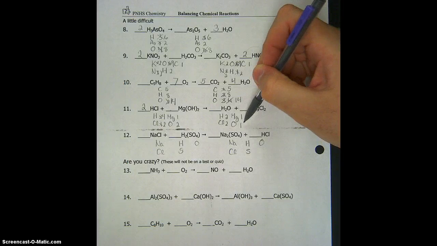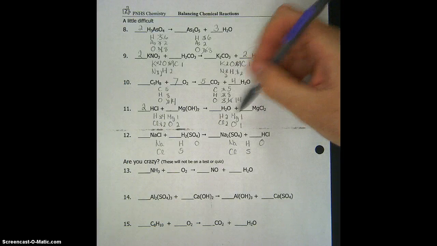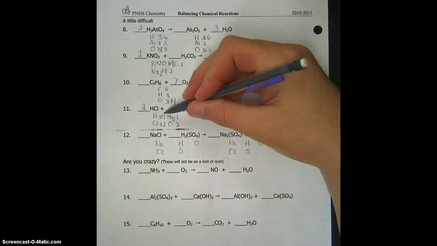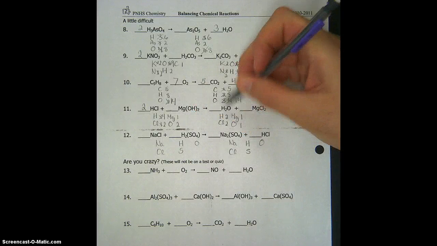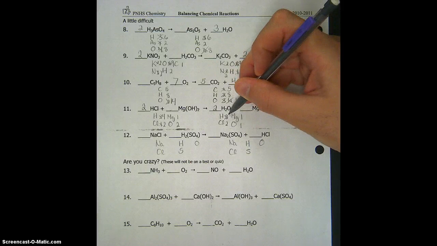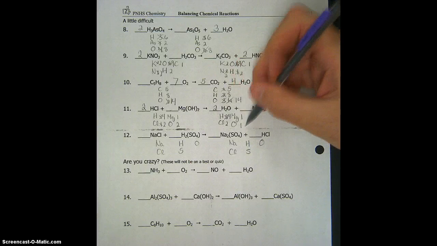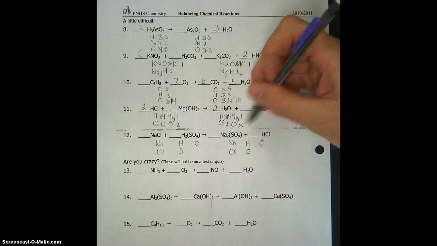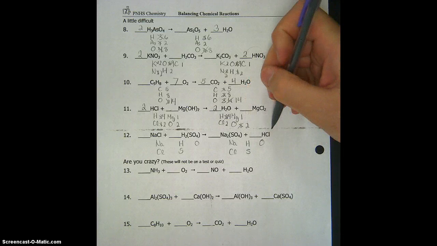Now I'm a little closer. My hydrogens don't match, so I'll work on those next. 4 on the left, 2 on the right, put a 2 in front of the water. And that gives me a total of 4 hydrogens. That also increases my oxygen total. Now I have 2 there, and everything matches up.